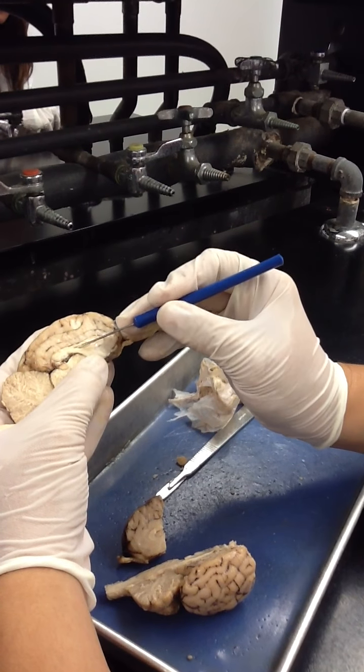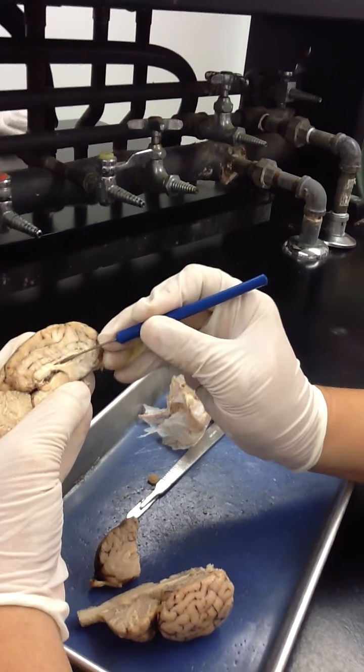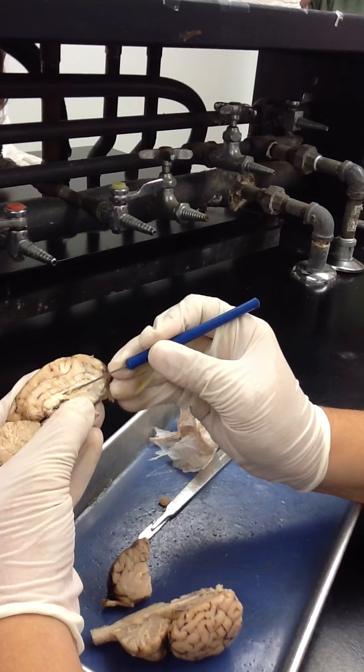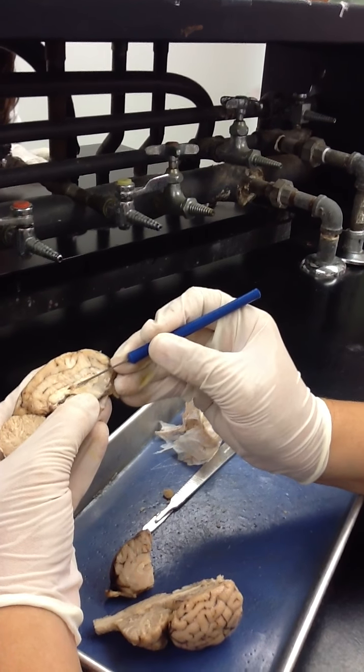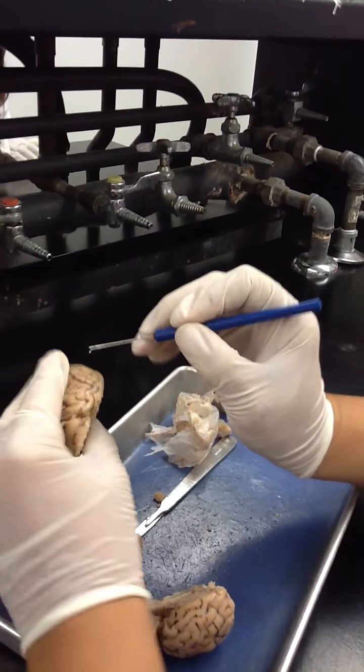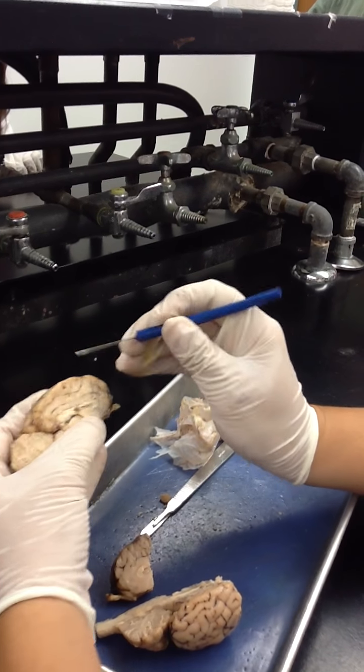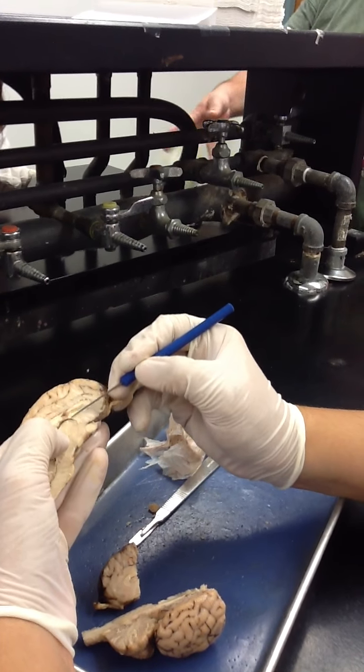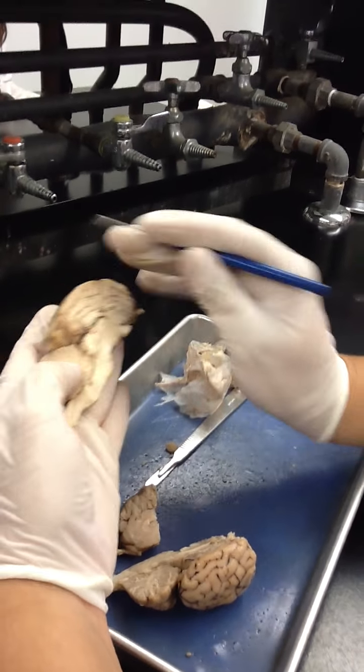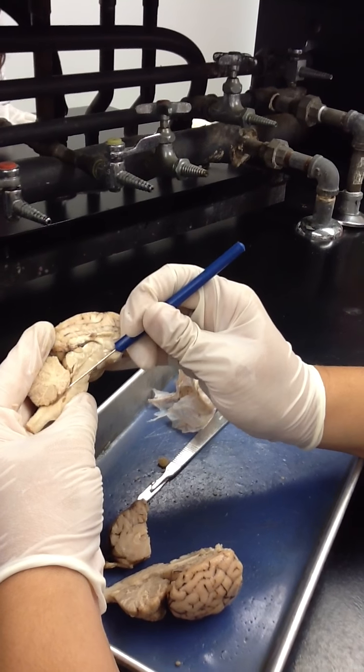Right below the corpus callosum, there's going to be a space that goes into your ventricles. The ventricles are located inside of your brain on the cerebrum. We call them the lateral ventricles. And there's a third ventricle that's located right here, and then the fourth ventricle, which is located right here.